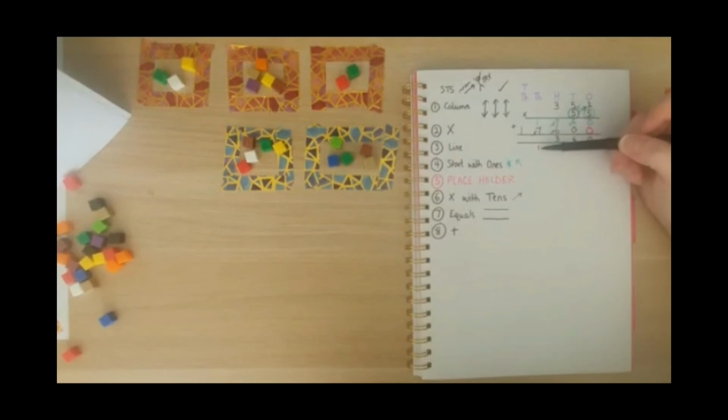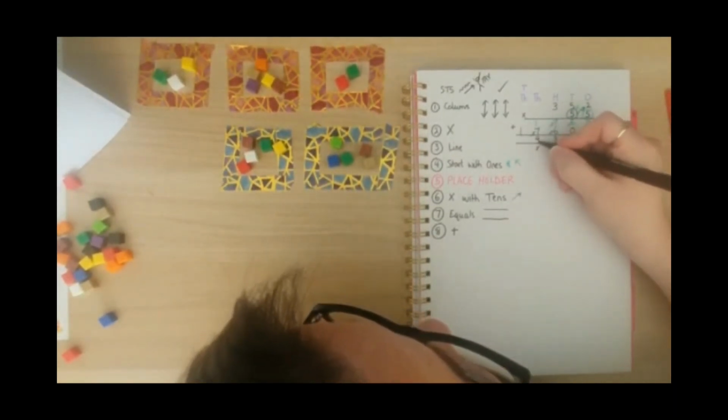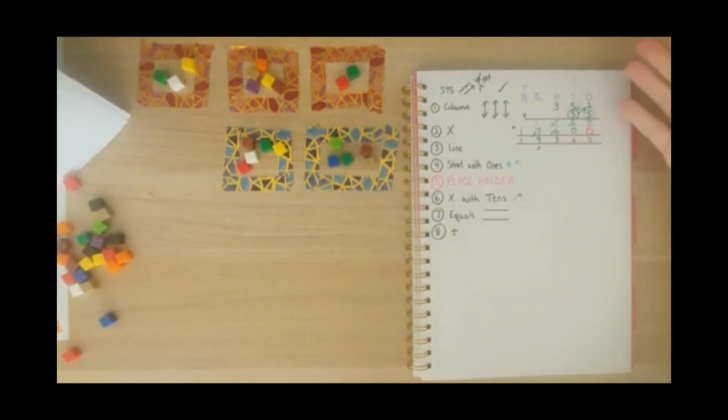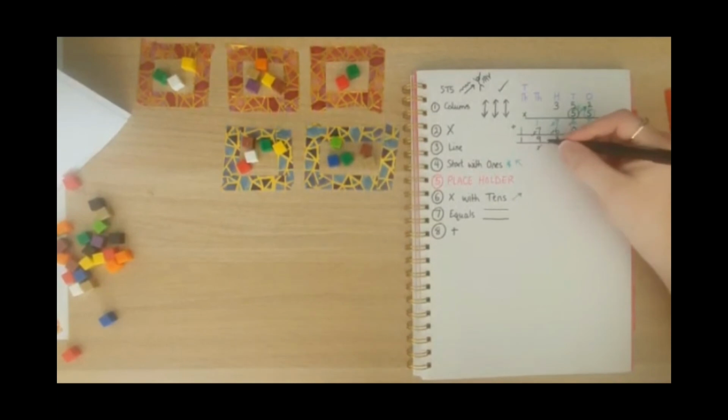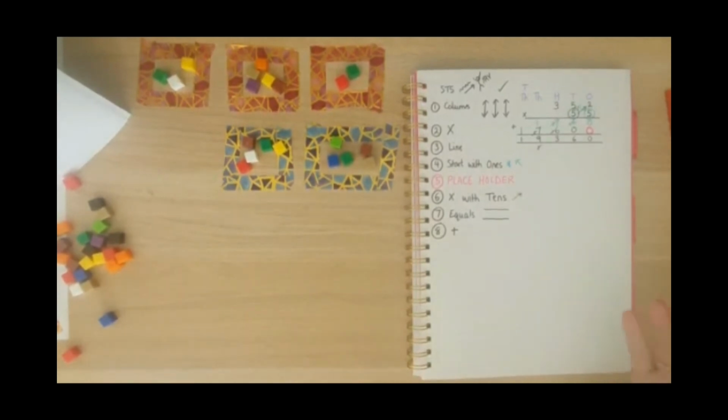So 8 add 1, cross it out because I've done it now, is 9. And then nothing add 1 is 1. So 352 times by 55 is 19,360. And breathe. All right.